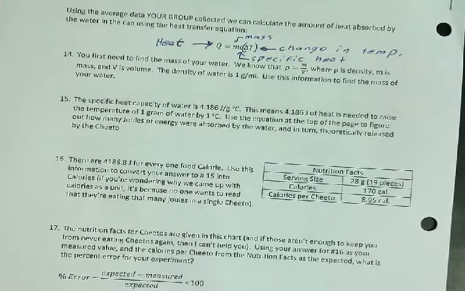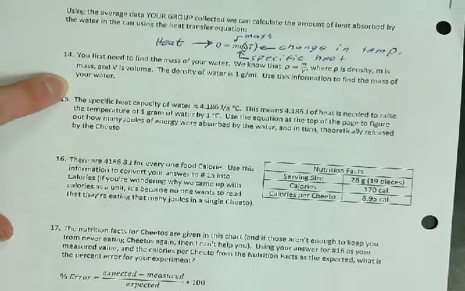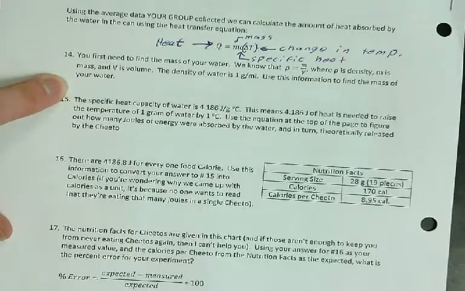Number 14, you first need to figure out the mass of your water. You know that density is mass over volume, where rho is density, m is mass, and v is volume. The density of water is 1 gram per milliliter. Use this information to find the mass of your water. Your mass is however many milliliters it is, but in grams. So if you had 120 milliliters, you have 120 grams. All you have to do for 14 is write down your milliliter number. There you go. You're done.